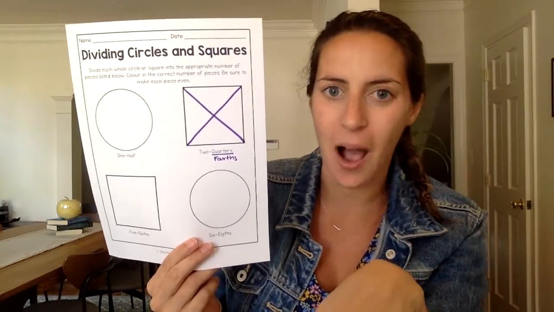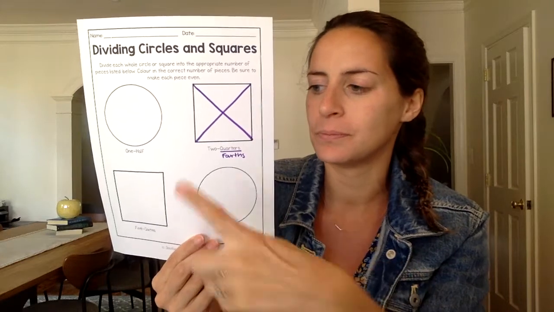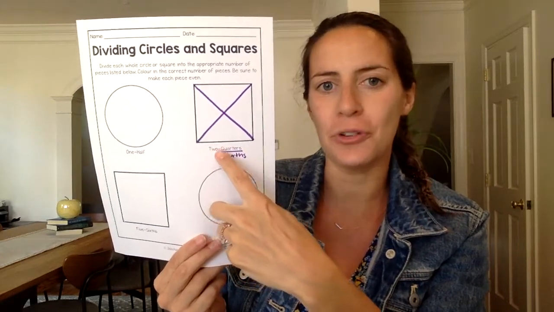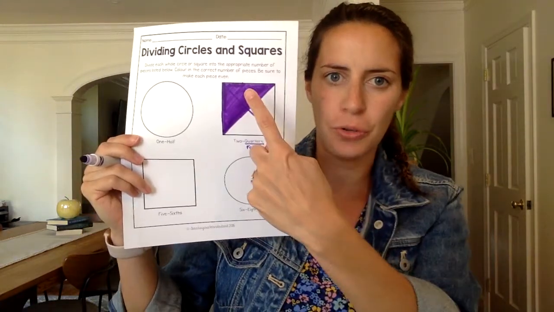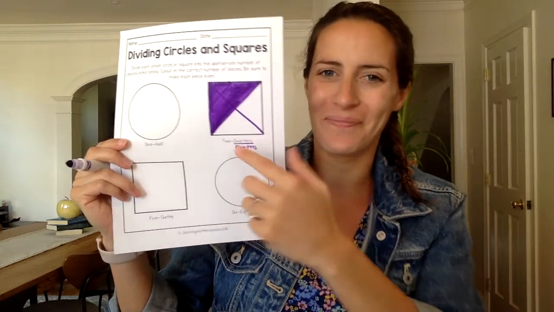Where does it tell us how many? The first word, 2/4. So I'm going to shade in 2/4. All right, and it'll look like this. 2 of the 4 are shaded in.